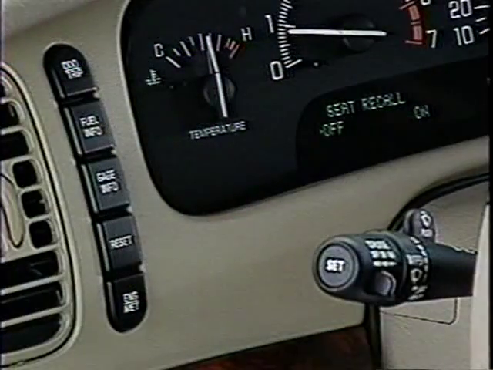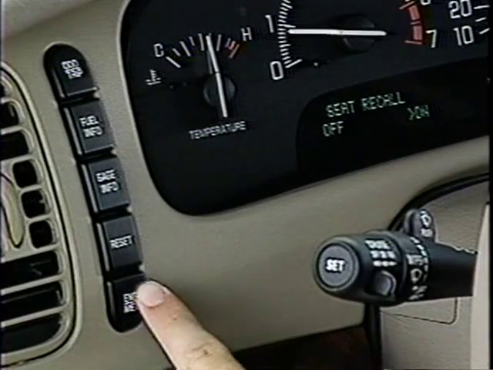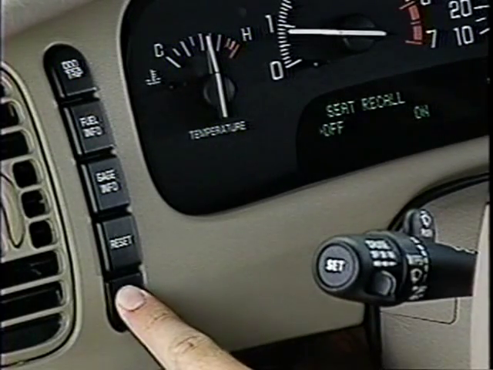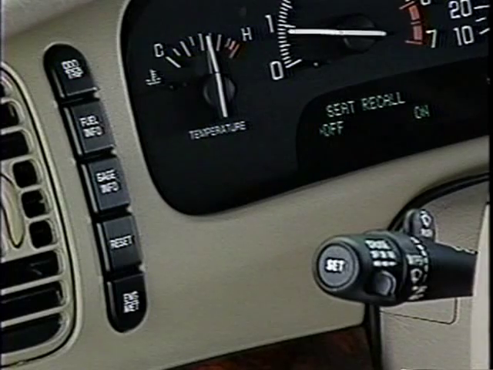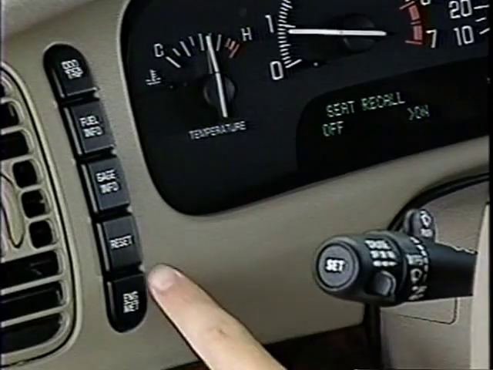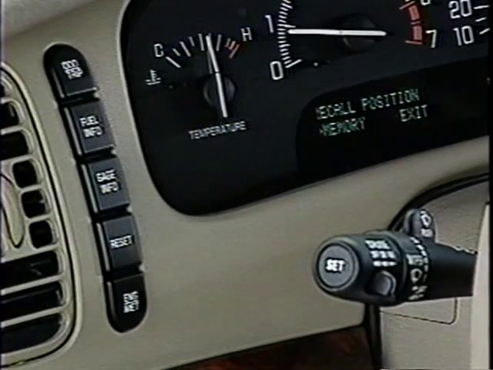To recall the position of your seat and mirrors when you press Unlock on the key fob, press English metric to select On or Off. If you select Off, there will be no seat recall feature. If you choose On, the seat and mirrors will move to their preset memory positions when the car is unlocked using the key fob. Then press Reset to record your choice.